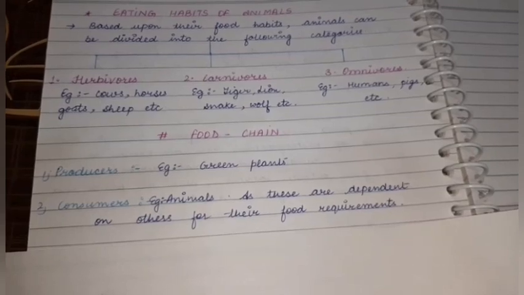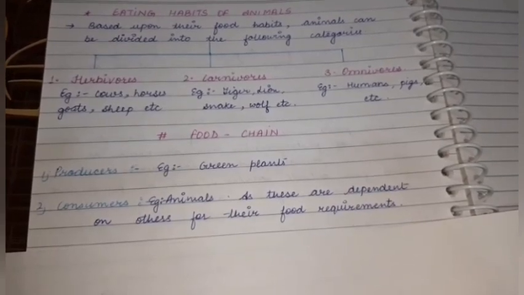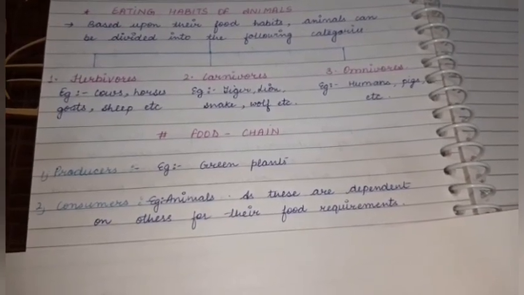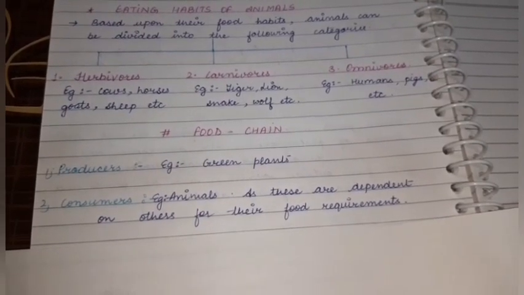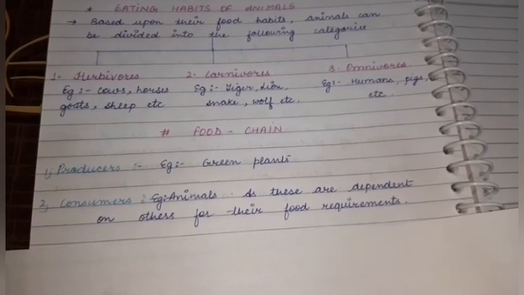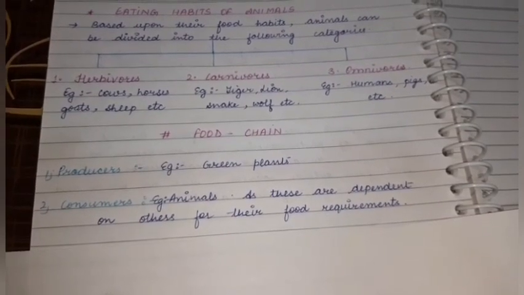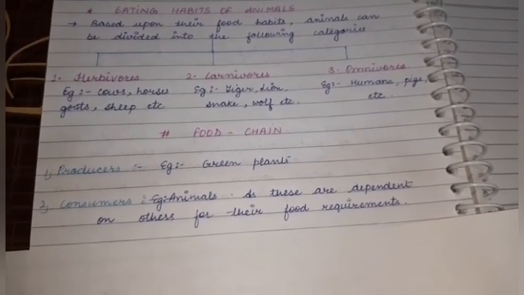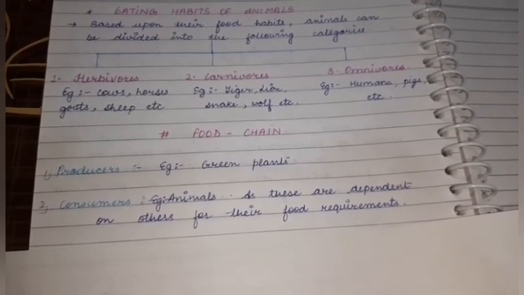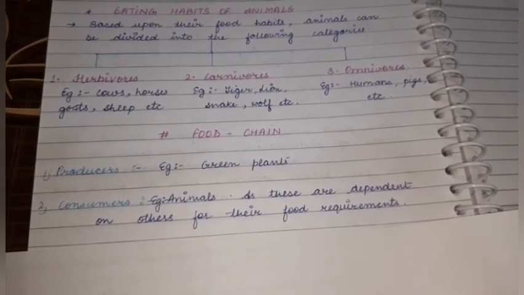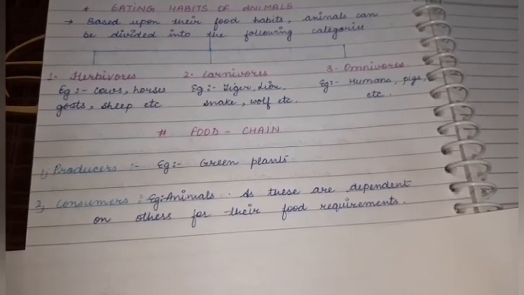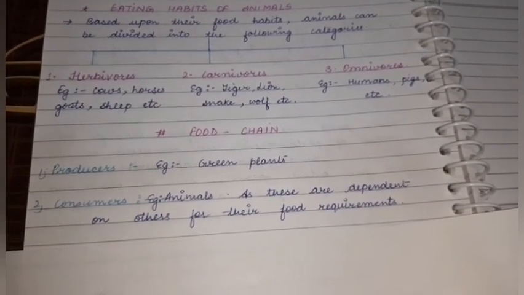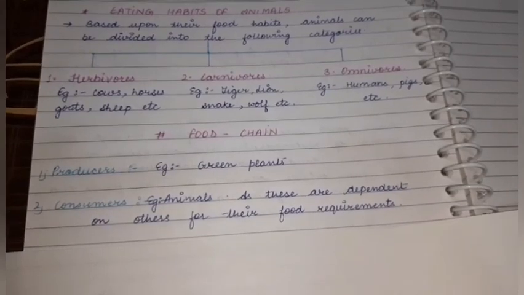The food produced by plants is made available to other living beings. Thus, animals are dependent upon plants for their food directly or indirectly. That makes them consumers. Therefore, the animals are called consumers. Plants are called producers as only they produce food, which is made available to other living organisms through the food chain.